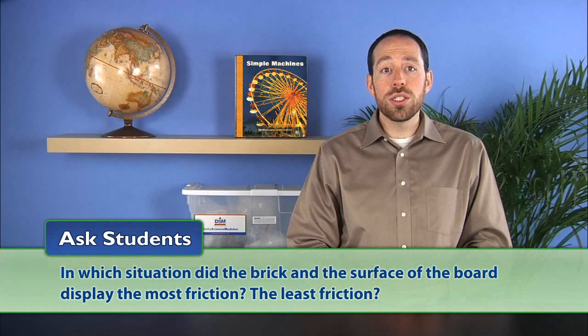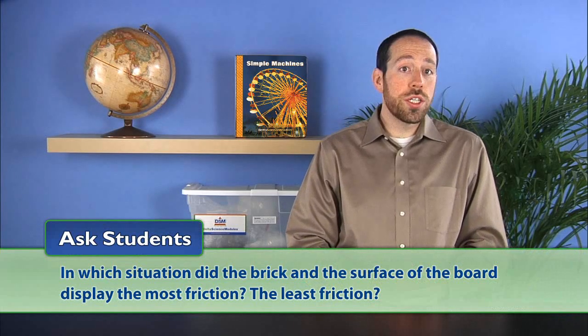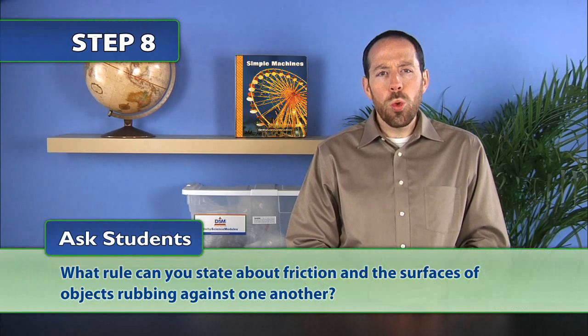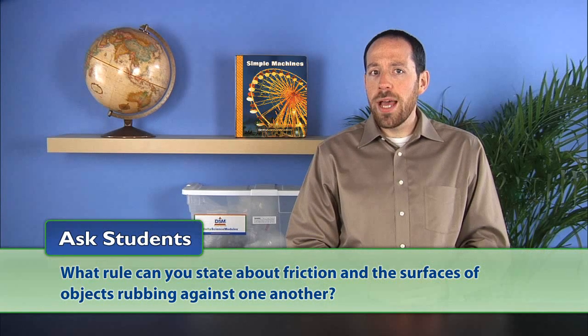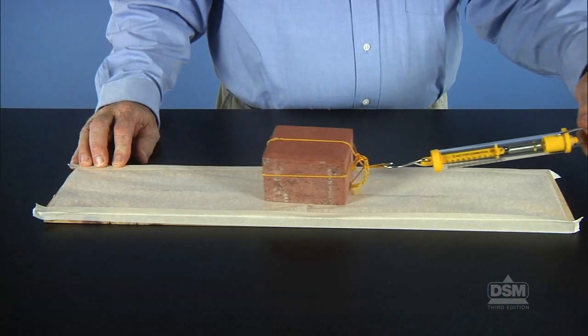Finally, ask students, in which situation did the brick and the surface of the board display the most friction? Which situation displayed the least friction? Confirm that the most friction occurred with the sandpaper and the least friction occurred with the wax paper. Next, ask students, what rule can you state about friction and the surfaces of objects rubbing against one another? Students should realize that the smoother the surfaces that rub together, the less friction there will be.